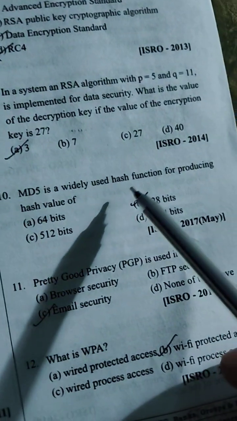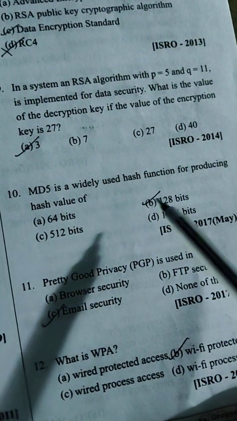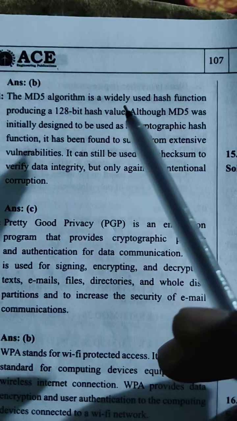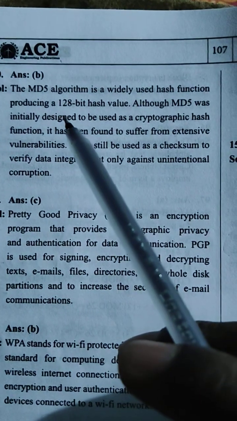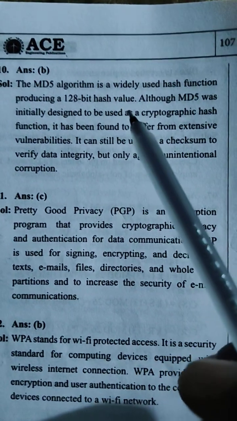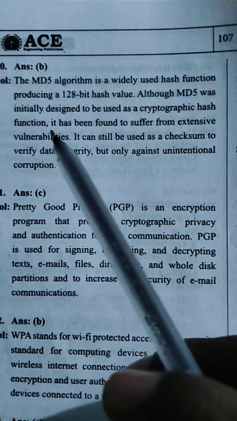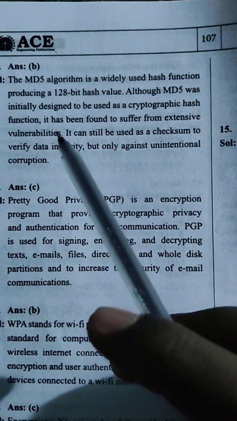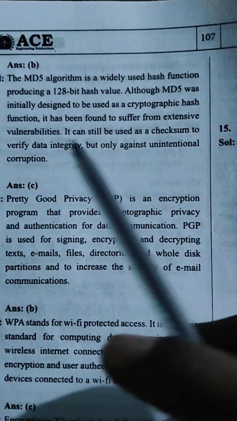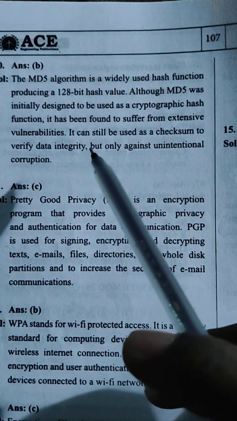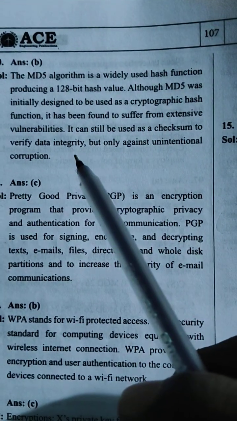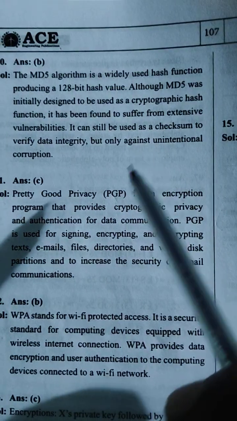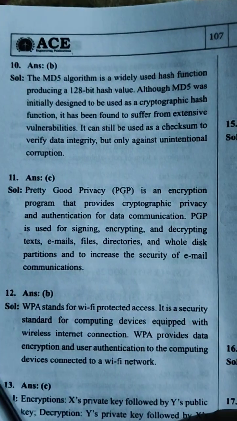MD5 is a widely used hash function producing a 128-bit hash value. Although MD5 was initially designed to be used as a cryptographic hash function, it has been found to suffer from extensive vulnerabilities. It can still be used as a checksum to verify data integrity, but only against unintentional corruption.